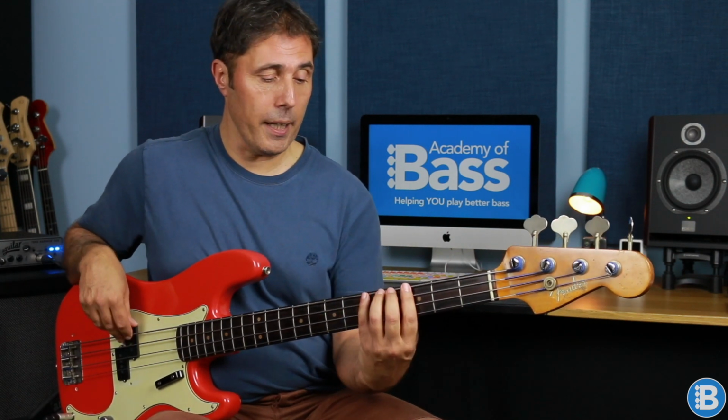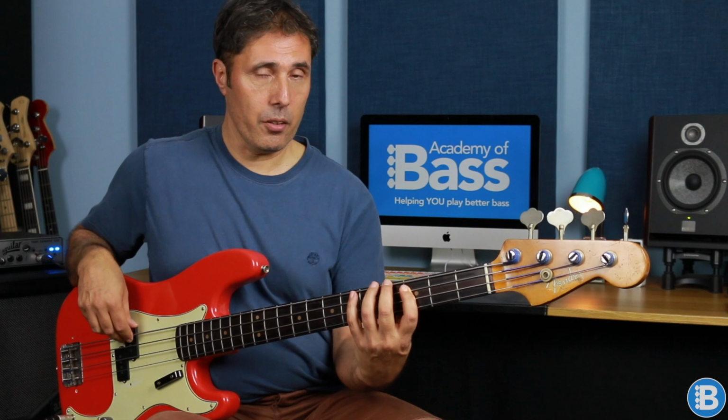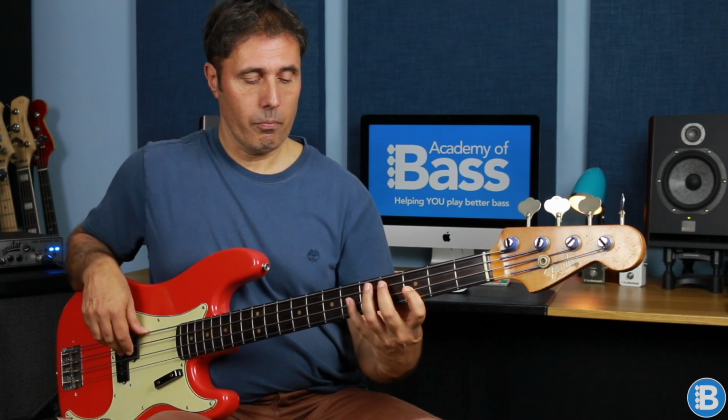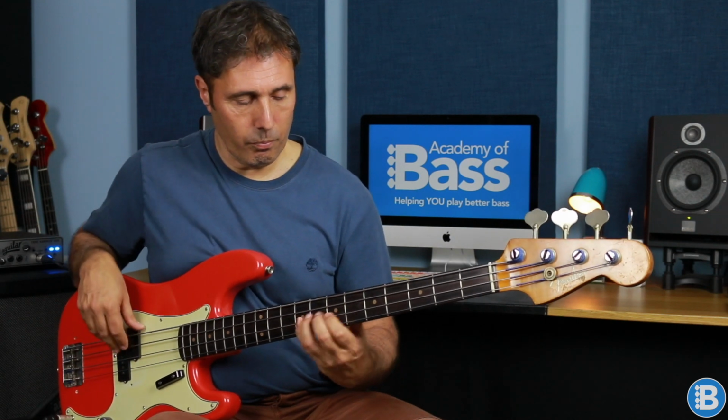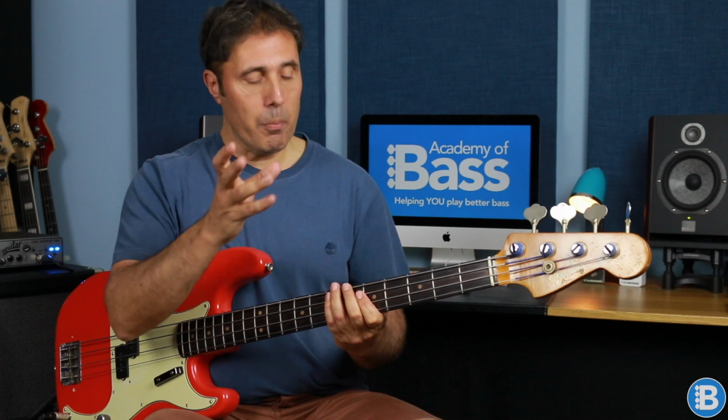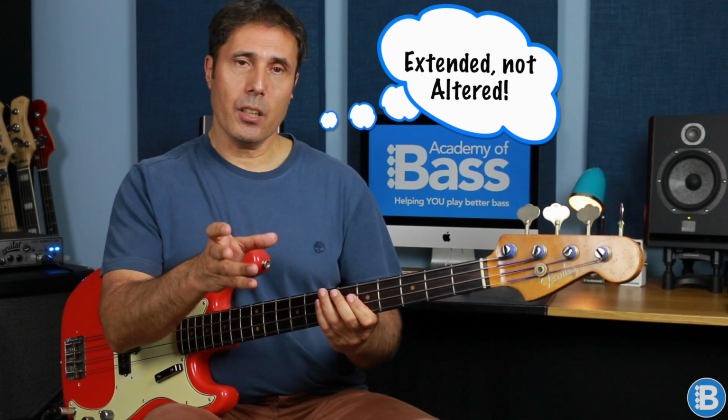Now we can also play these arpeggios with a different fingering. By the way, arpeggio is just a term for the notes in the chord played in order. So instead of playing root, flattened third, fifth, we can play root, flattened third, fifth.